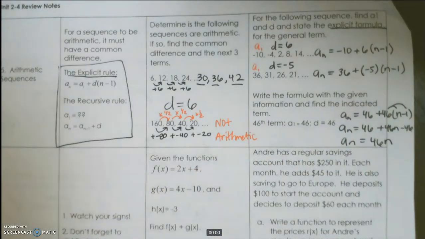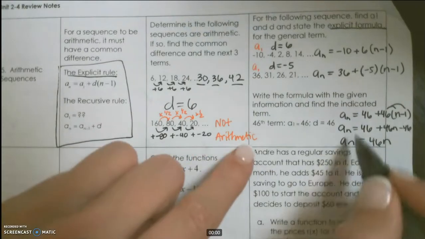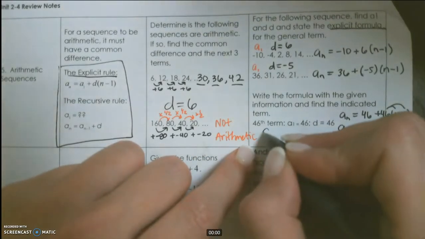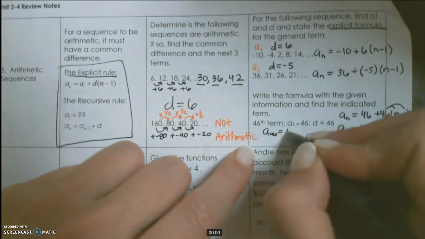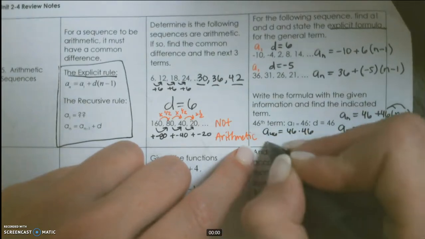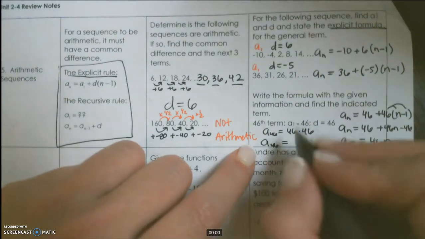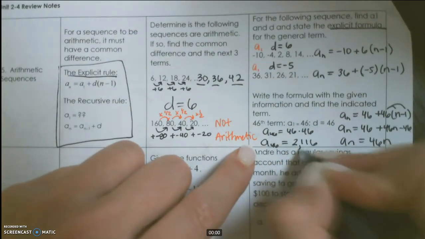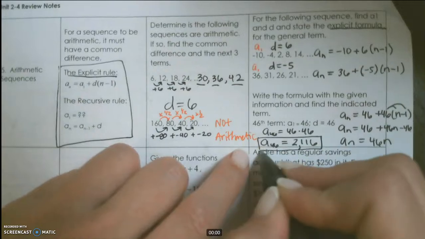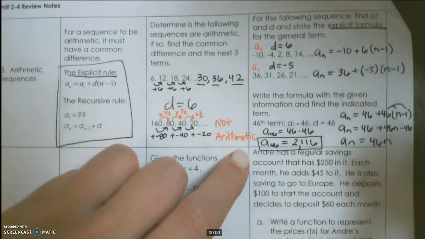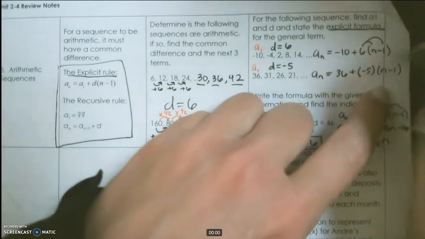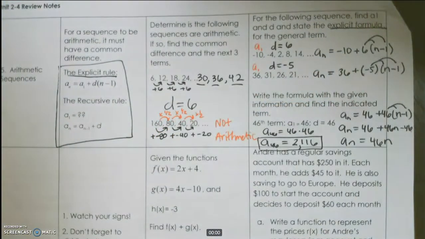And now I want to find the 46th term in the sequence. So I'm going to plug in 46 for n. So a sub 46 is equal to 46 times 46. So it looks like the 46th term is 2,116. You could simplify these as well. In order to simplify them, you would just need to distribute and then combine like terms. So again, you could always simplify the explicit rule by distributing and simplifying or combining like terms.